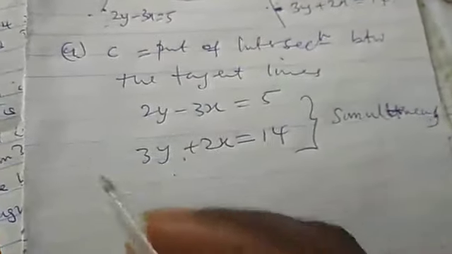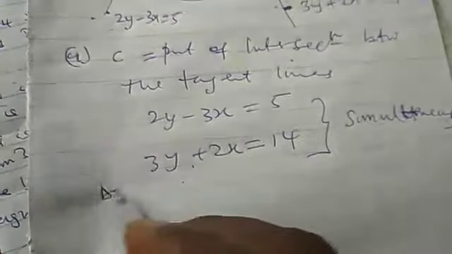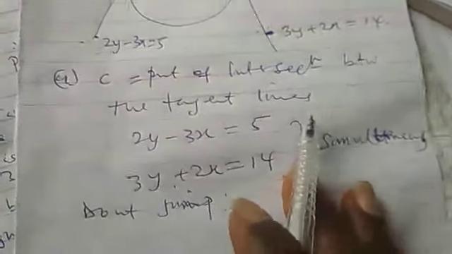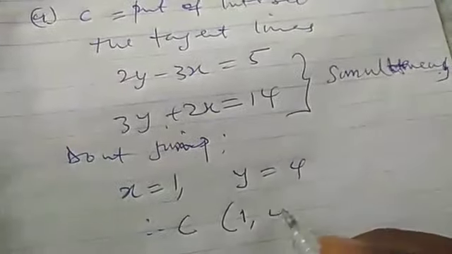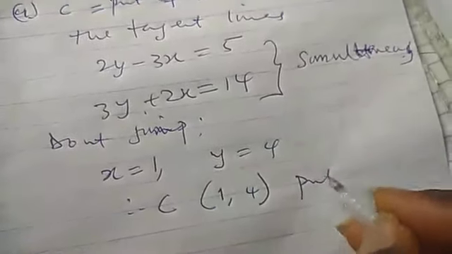Now, let us solve these two equations simultaneously. I don't need to teach you, but you don't need to jump the step. Don't jump, you solve the simultaneous equation. When you solve it, you see that x is 1, y is 4. So in that case, our C point of intersection is (1, 4). So we have known point (1, 4) here.